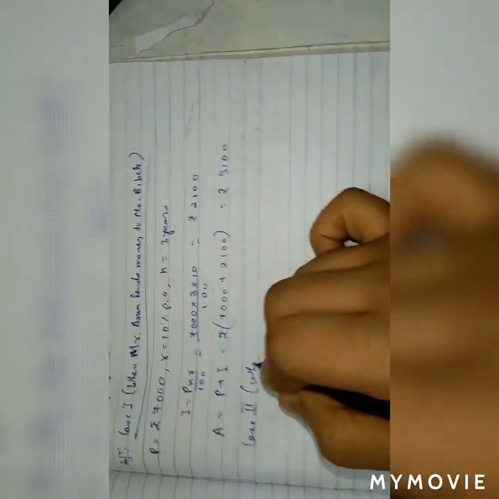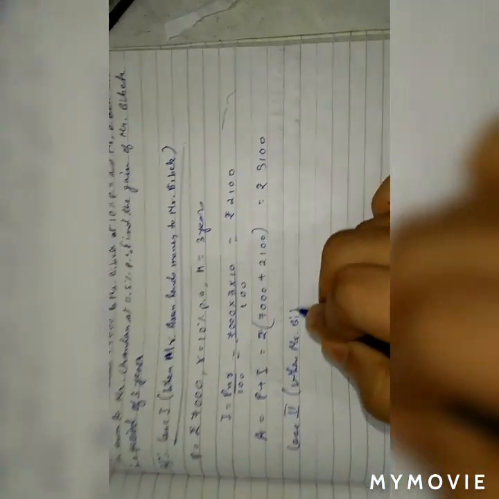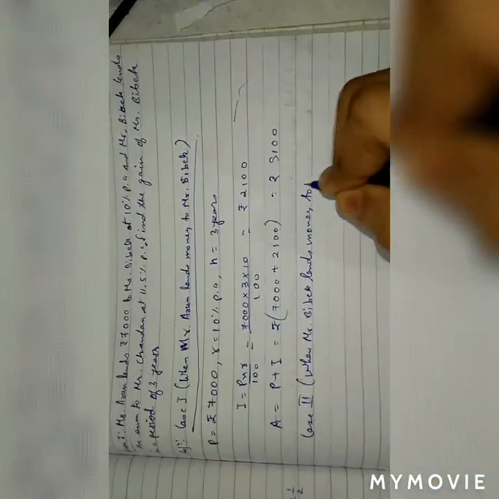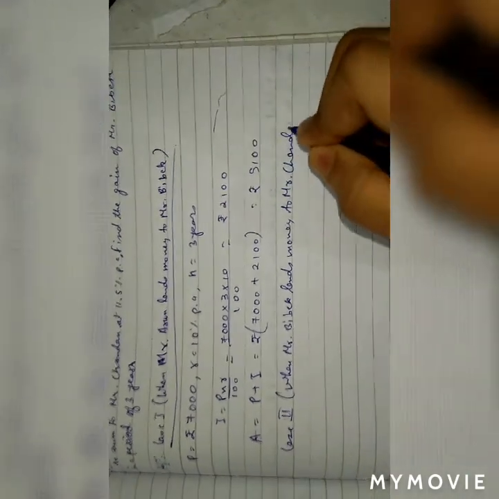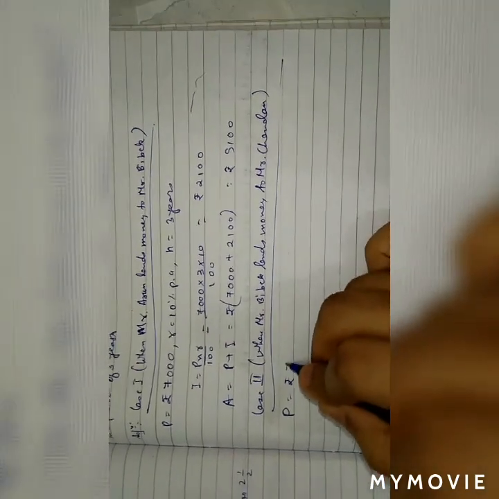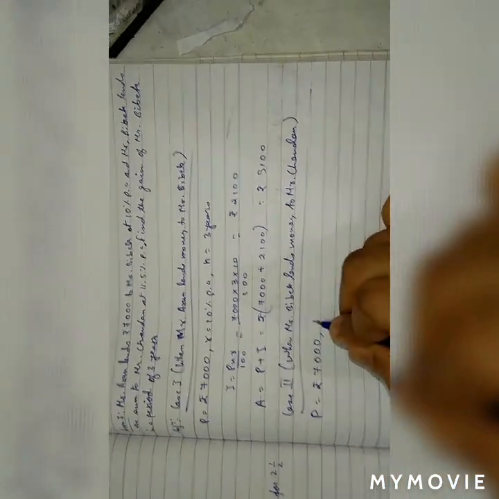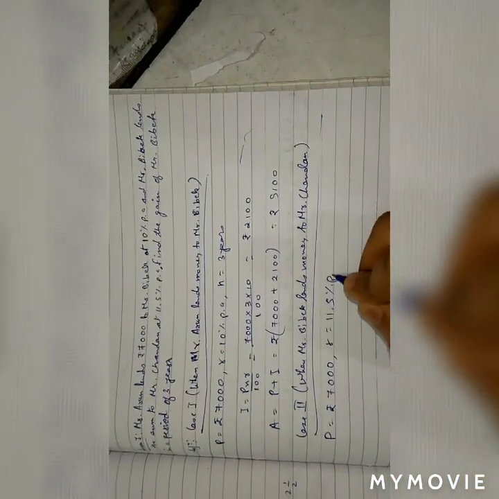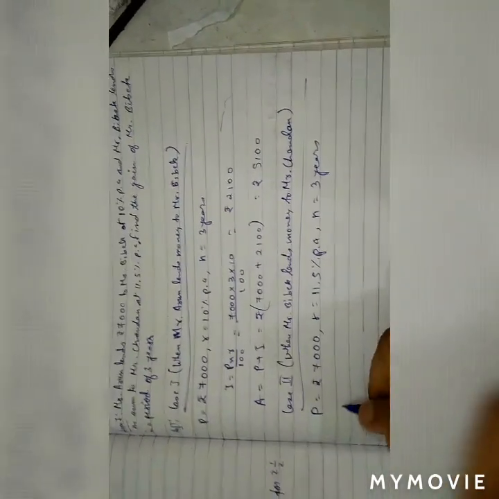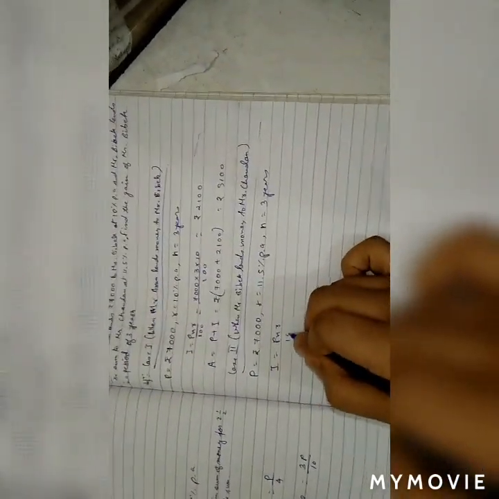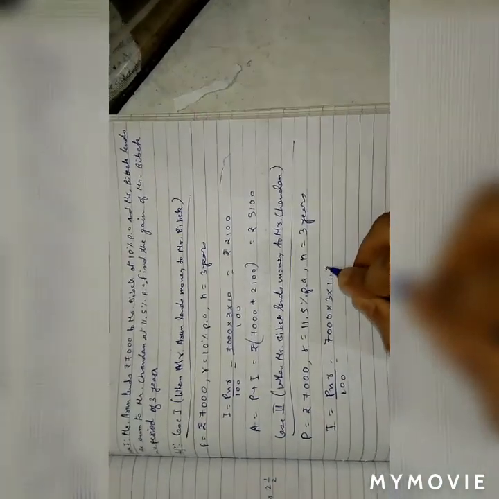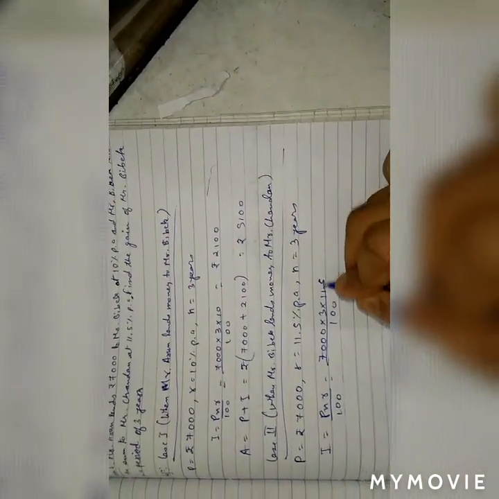Now we will find out case 2. When Mr. Vivek lends money to Mr. Chandan, P is rupees 7,000, R is 11.5% per annum, N is 3 years. We will find out I. P into R divided by 100, 7,000 into 3 into 11.5 divided by 100.